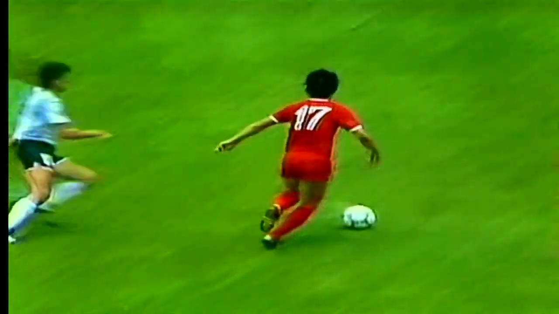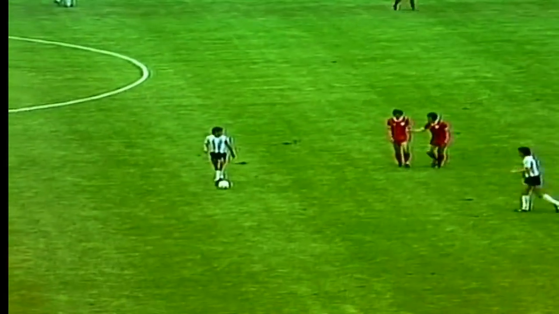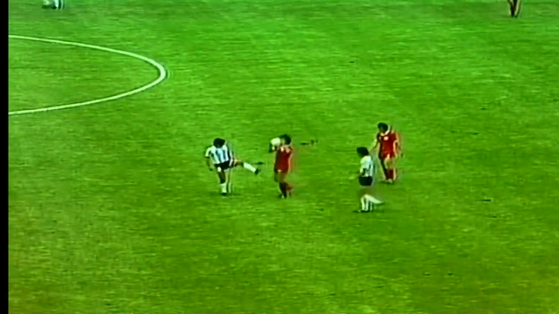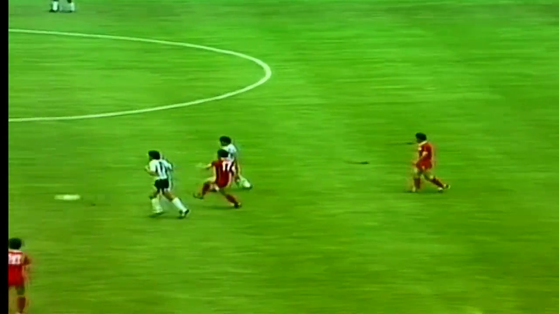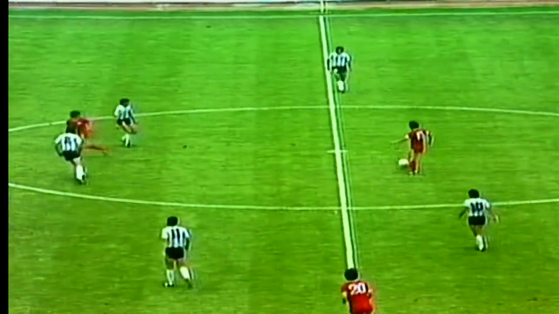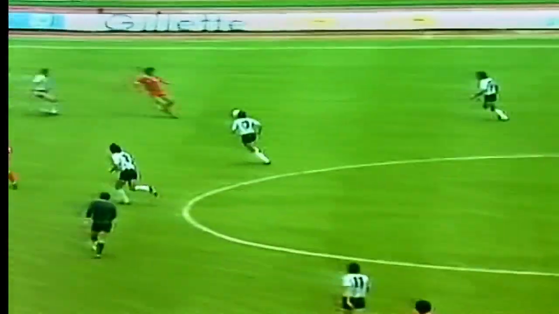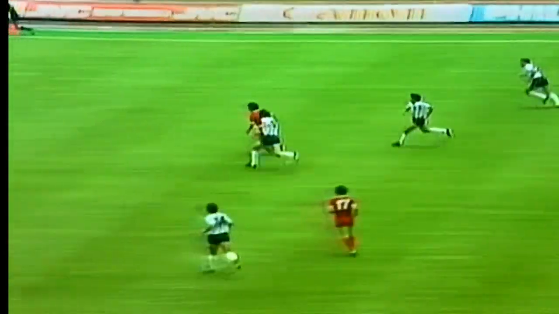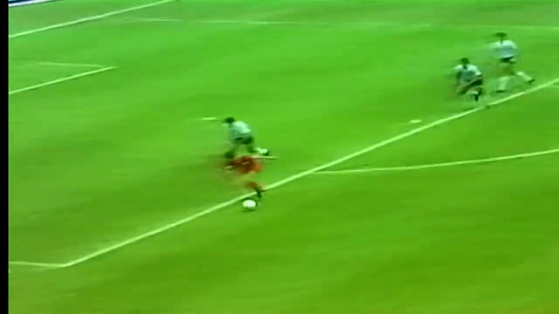And Kyung-hoon Park, the victim of that particular foul. And Young-se with the ball. Now Korea trying to move that ball around a little more like a team.